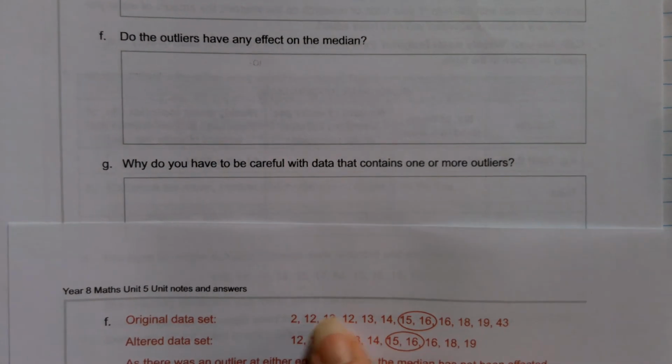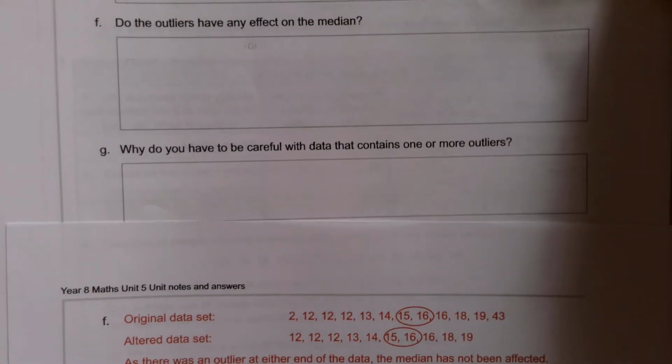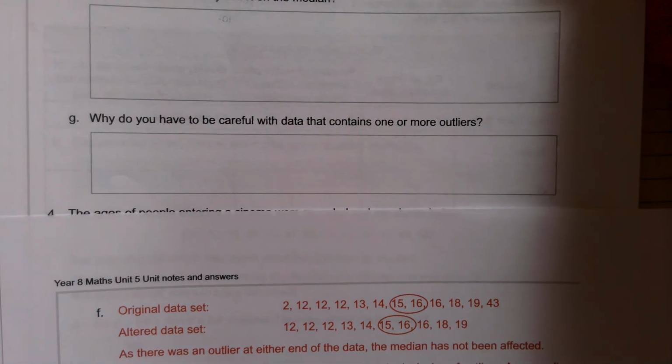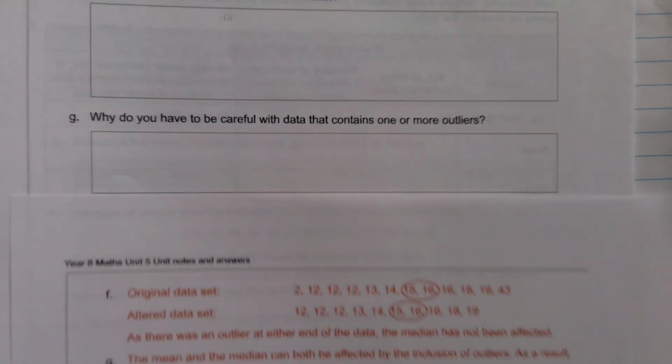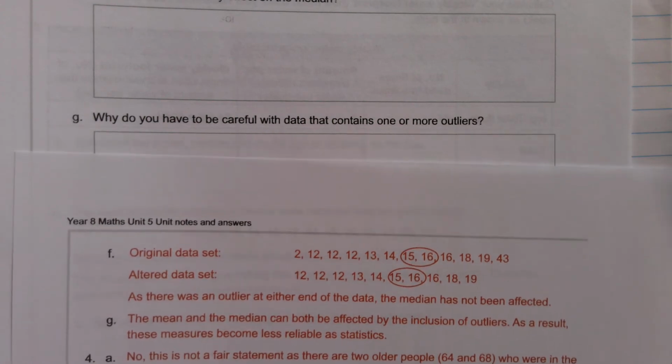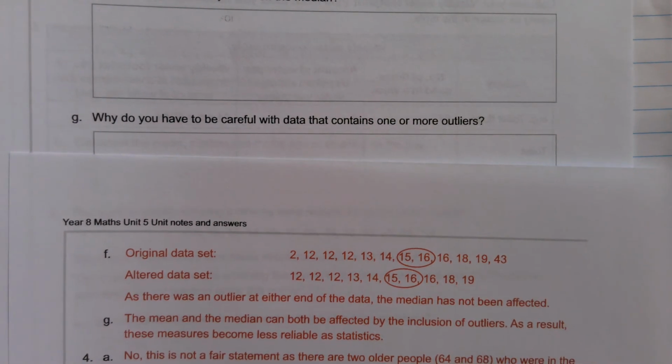So whether we have the 2 and the 43 in, remove them, and they stay the same, don't they? So no, it won't, because we removed one from each end. So why do you have to be careful? It's going to change it, isn't it? The mean and the median are both affected by the inclusion of outliers. It makes it less reliable, doesn't it?